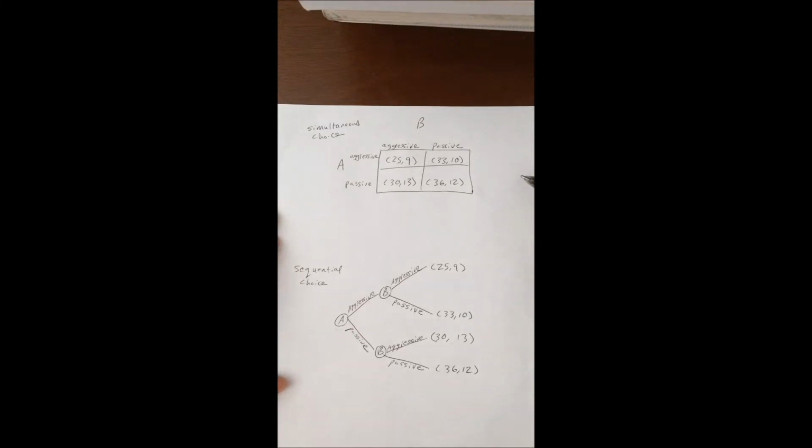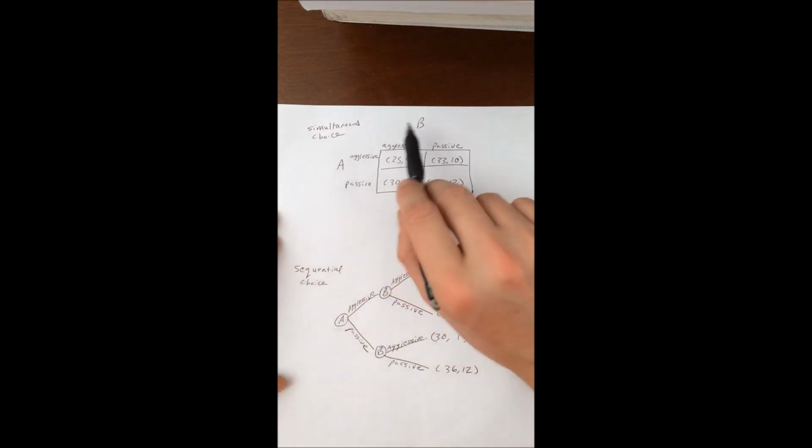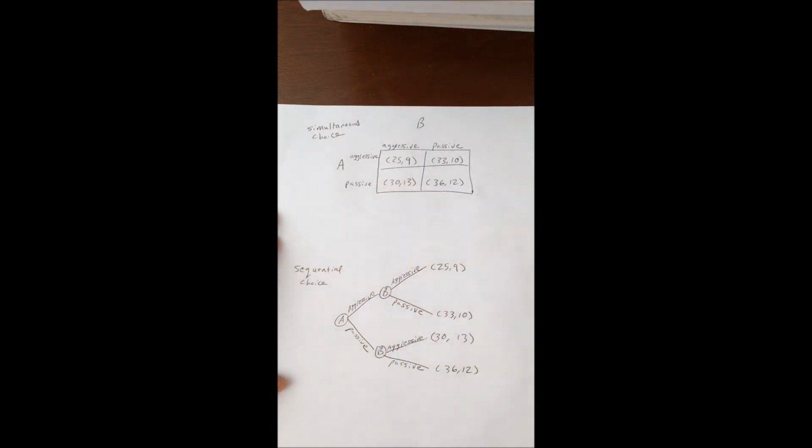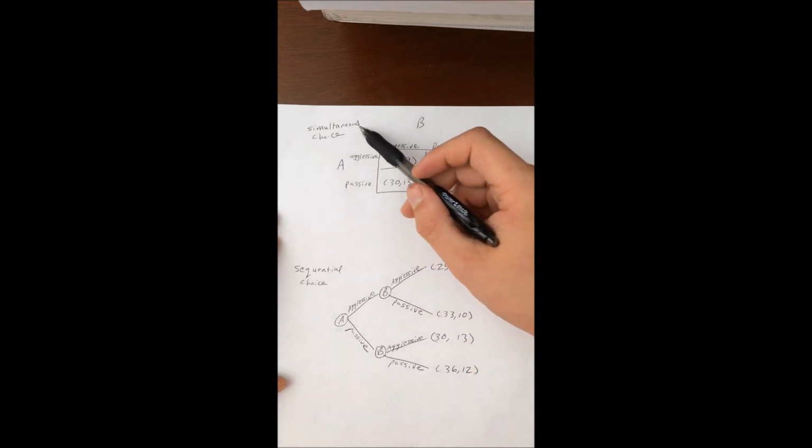In this video, I demonstrate how to derive the equilibrium strategies associated with a strategic interaction between two firms, A and B, in two different scenarios. First scenario, the two firms are going to decide what to do at the exact same time, so they will be choosing simultaneously.